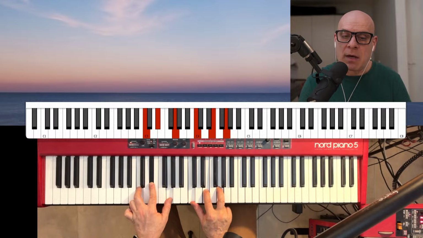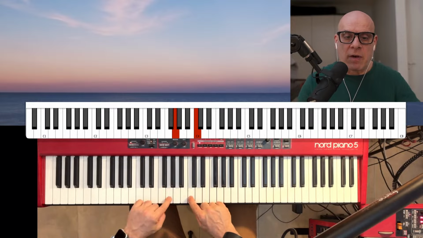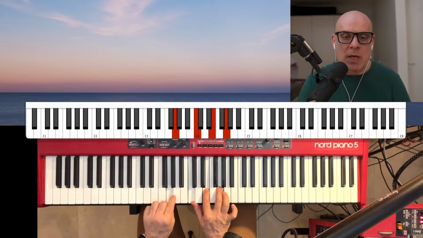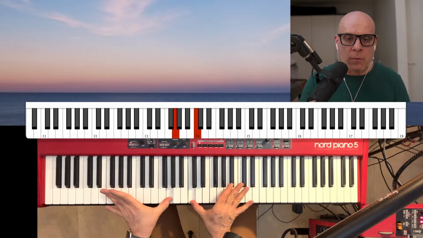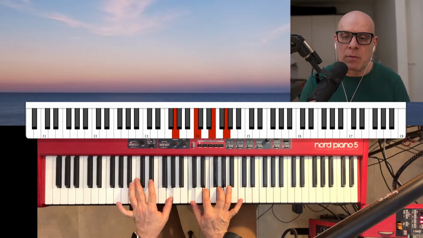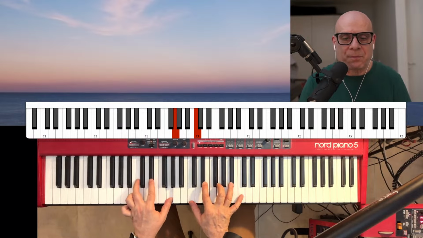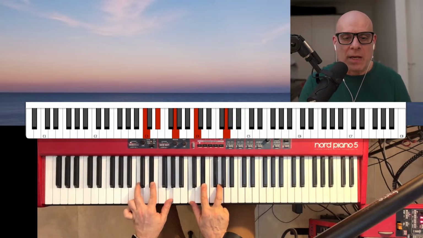That means that if this is your starting point, the mirror of C major is going to be C minor.